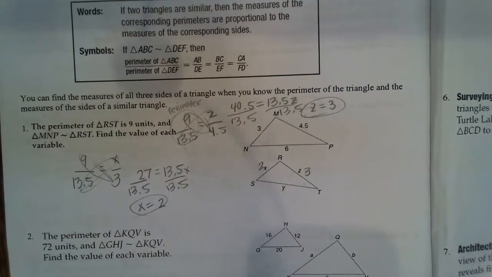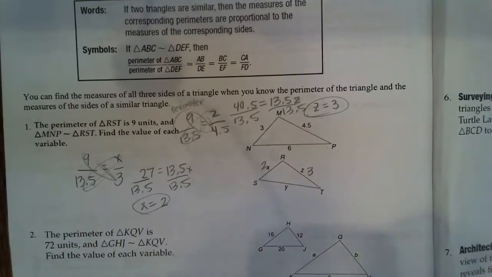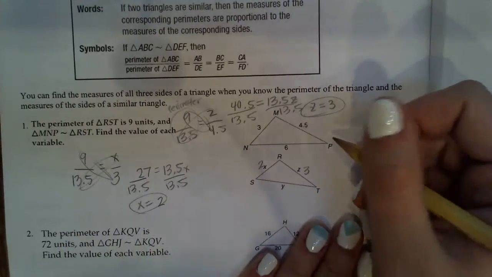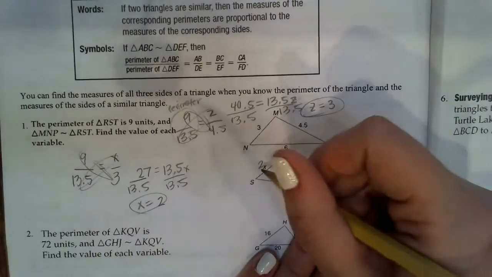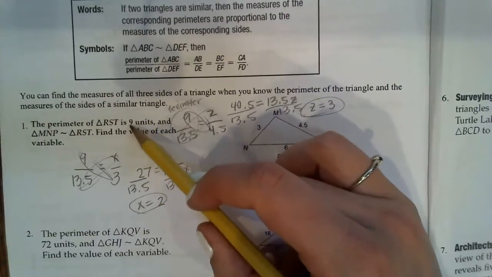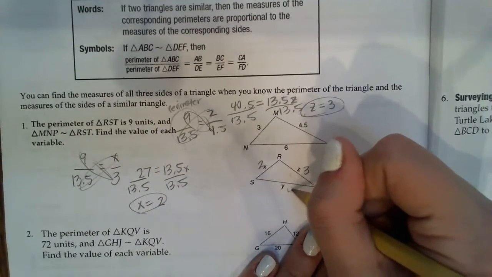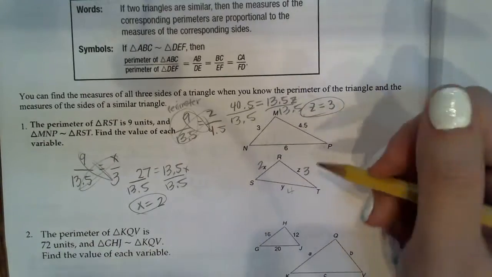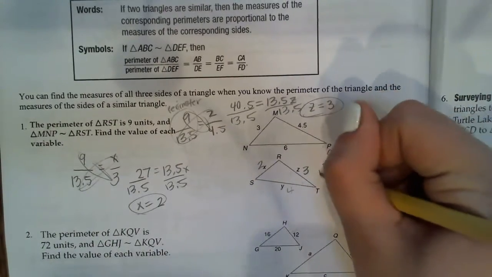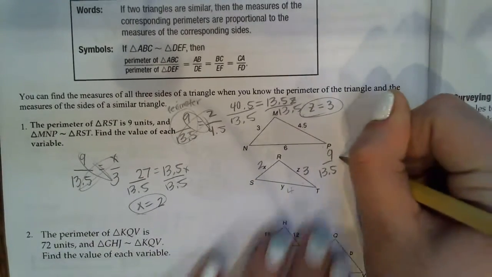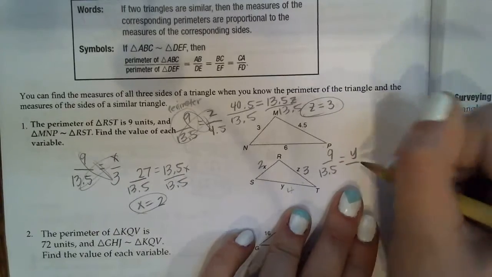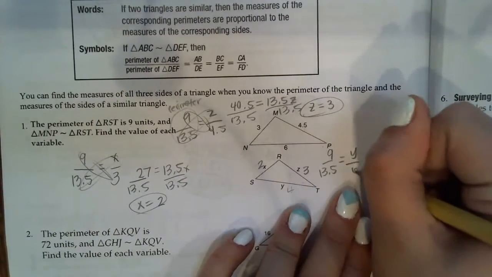Alright? And technically, I could do a whole nother proportion. I will show you that, but 3, 4, 5, I know my perimeter is 9, so this is going to end up being 4. But let's just check really quick to make sure. I have 9 over 13.5 equals y over 6.